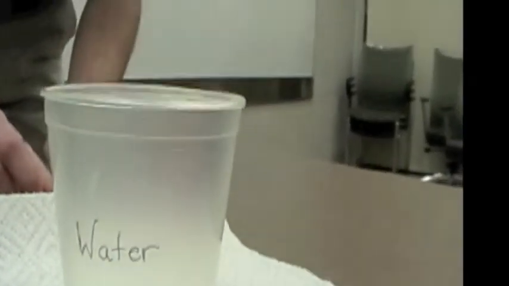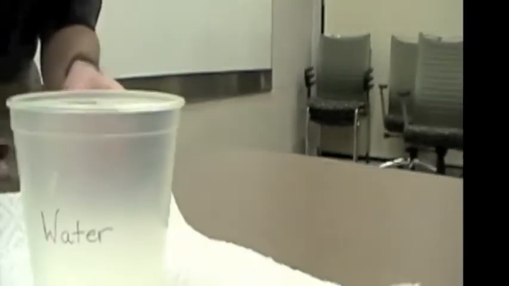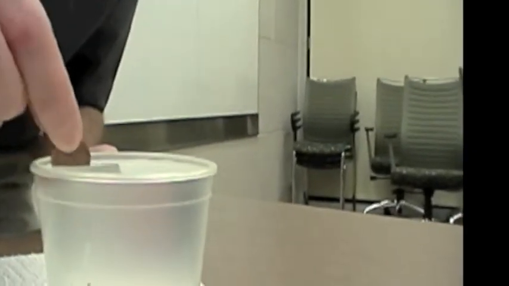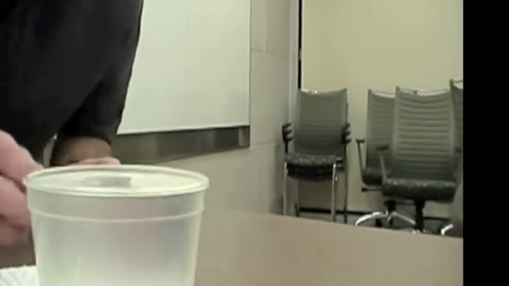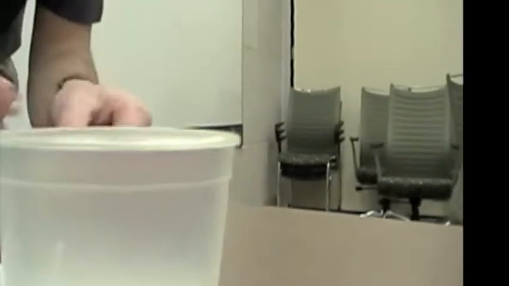Then have the students guess how many pennies they can add to the water before the water spills over from the top. Then they proceed to add pennies one by one, very gently. They should notice that at the surface, the water will form that bead shape as we've discussed earlier.